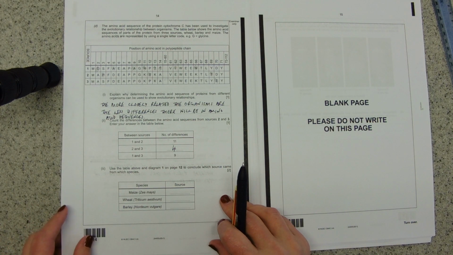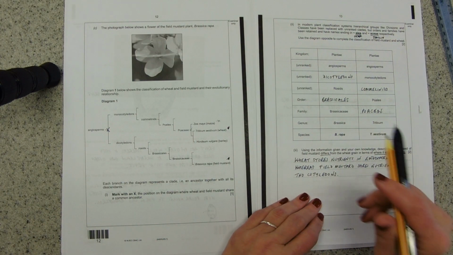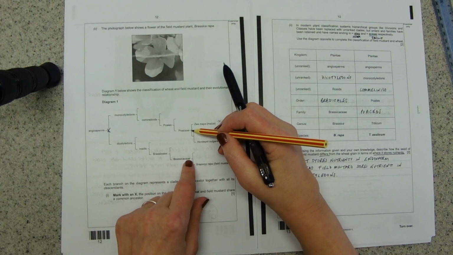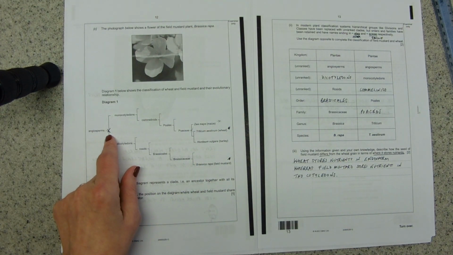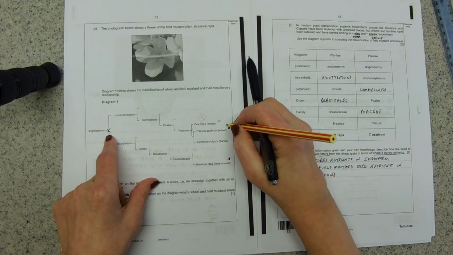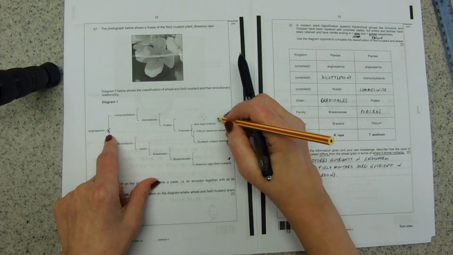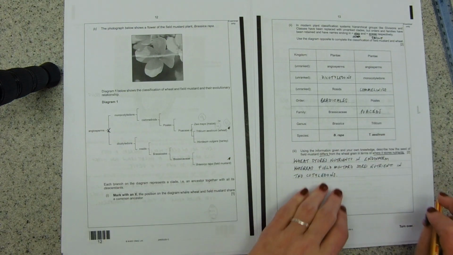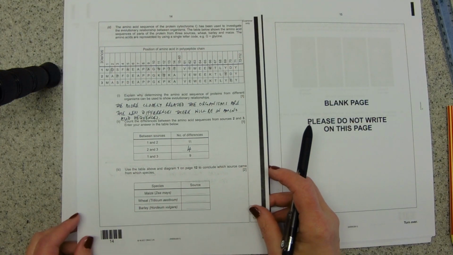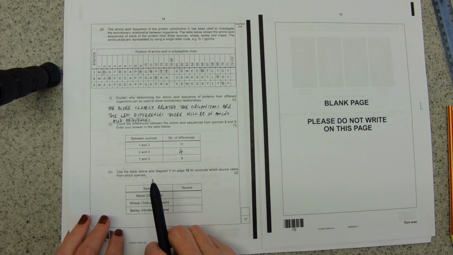And 1 and 2 are further away. So this, going back, has a much more recent common ancestor. So that'll be the 9 difference. That'll be the 11 difference. And then these two will be the 4 difference. That makes sense.